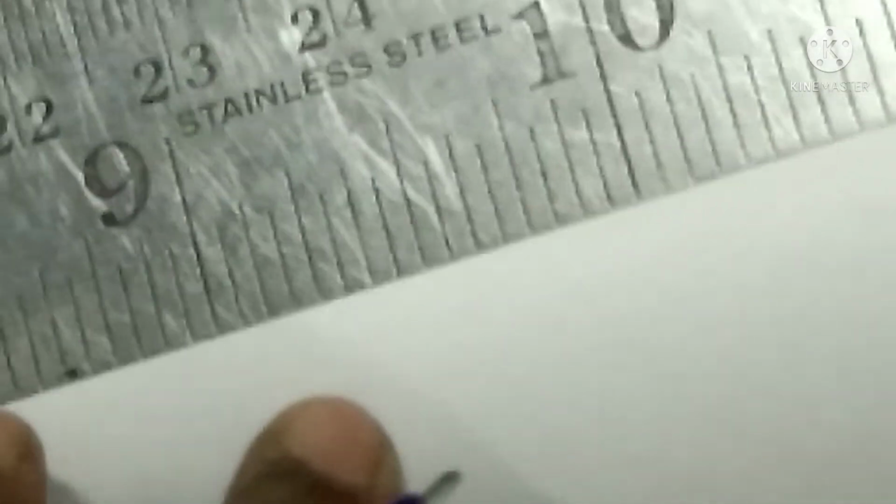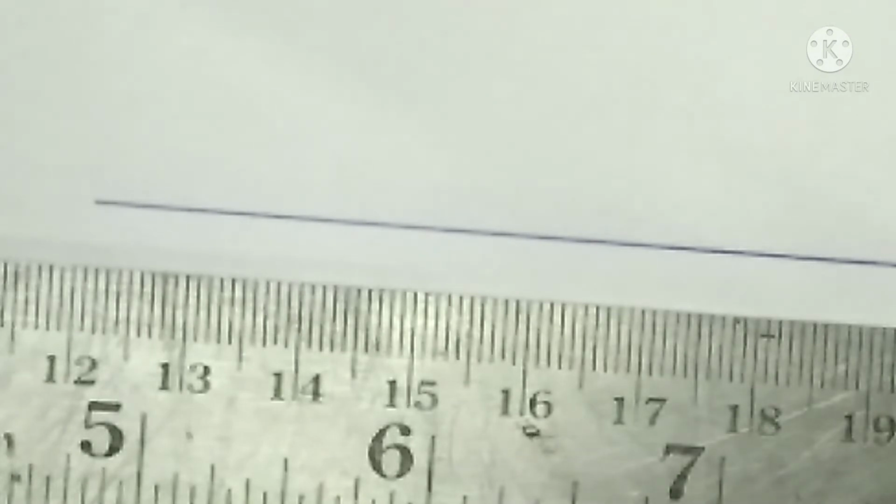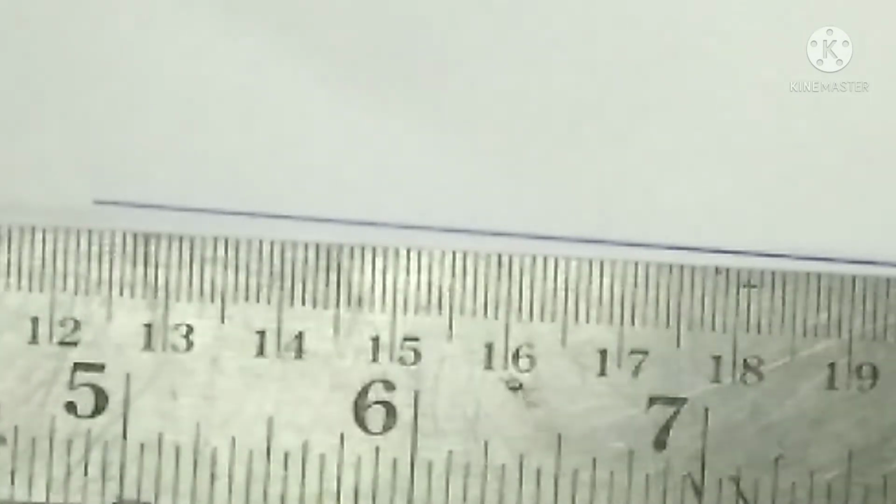Now if you have a scale, how do you measure the length between 2 points? I'll show you. If you have a line segment and you are asked to measure it, can you measure it like this? Once you know how to measure, you can use this way also. But for beginners, it is not correct to use it like that.